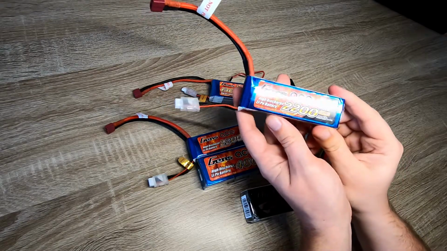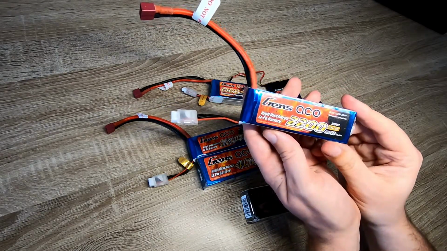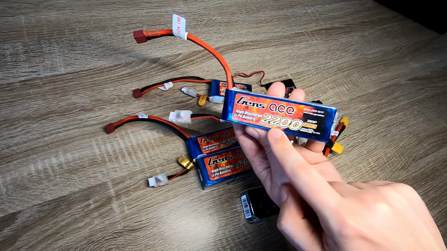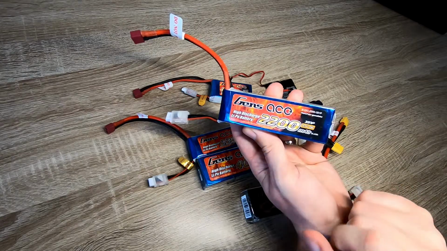Another important attribute of a LiPo battery is capacity. The capacity of the battery you can find here, and usually it is the most visible number on the battery.